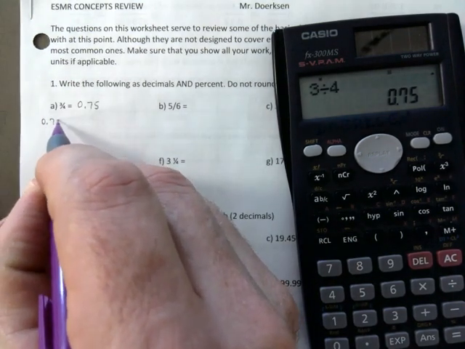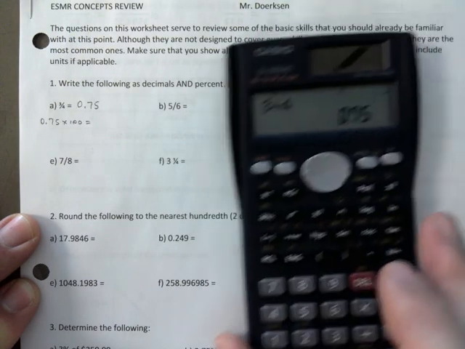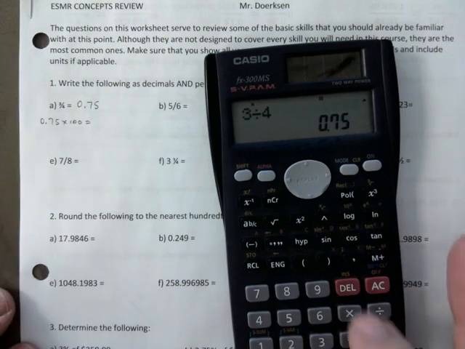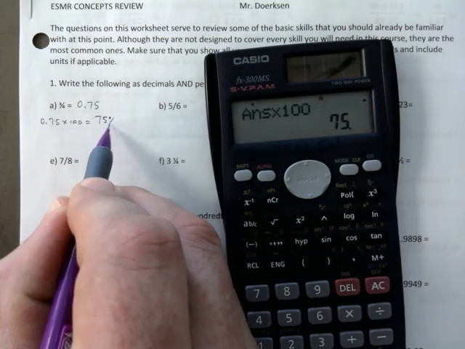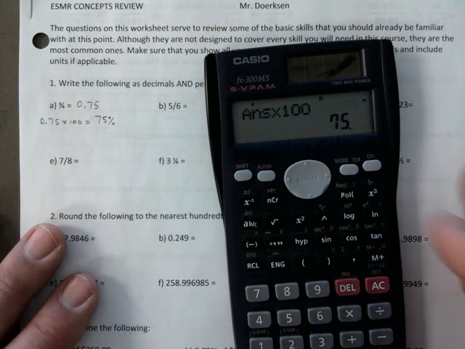How do I write it as a percent? You go 0.75 times 100, right? If you multiply something by 100, you get it as a percentage. If you want it back to a decimal, you divide it, right? So just times 100, and make sure you put a percent symbol or sign right next to it. That's a must.